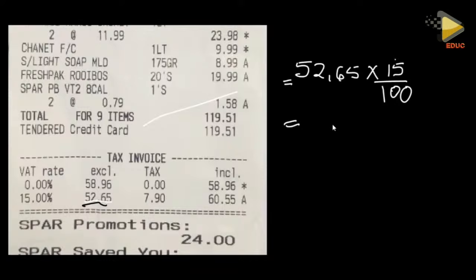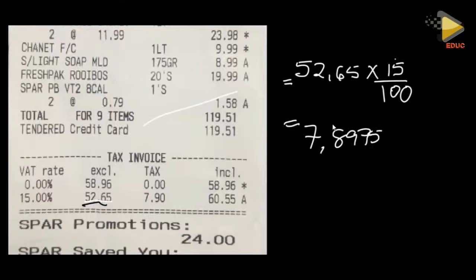Remember the price that they had, so they ended up having 7 rands 8,975. Because we're looking at money, we are supposed to stop at 2 decimal places. So when you round that off, you end up having 90.